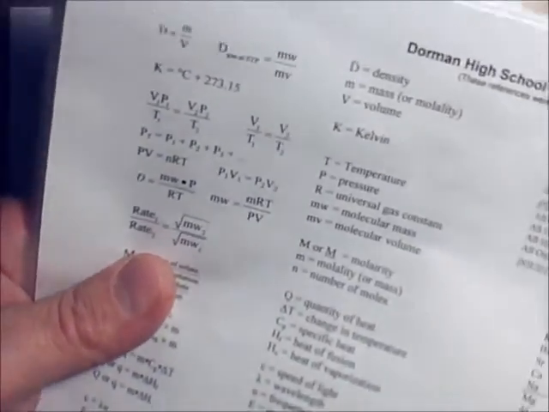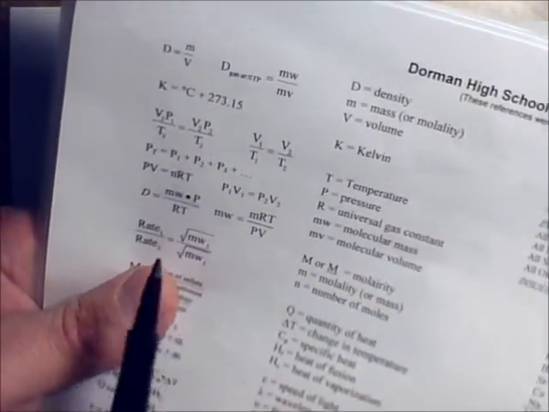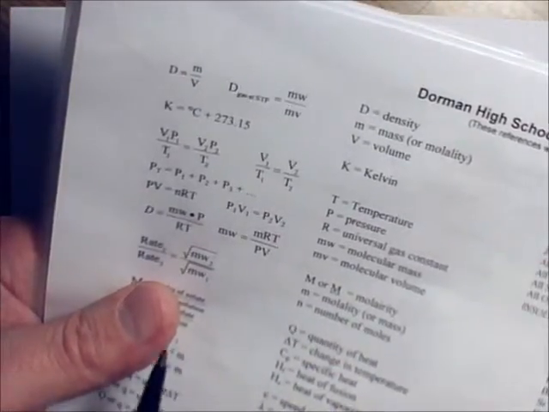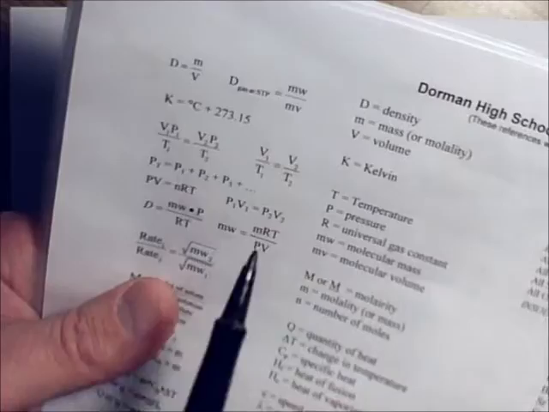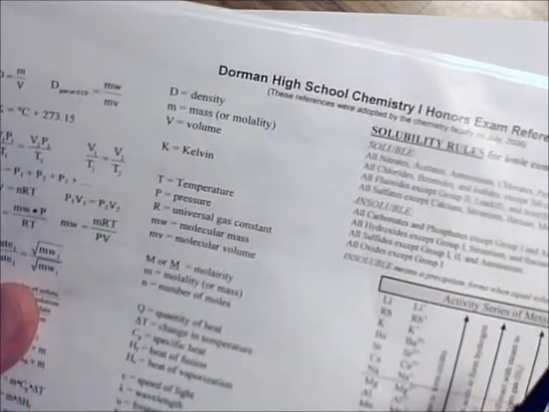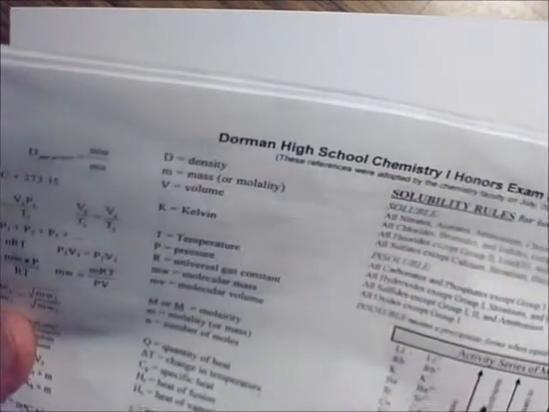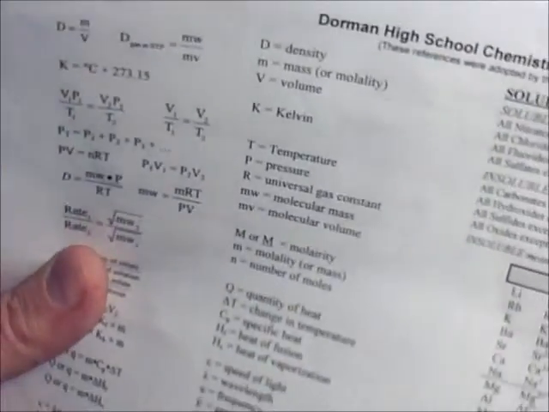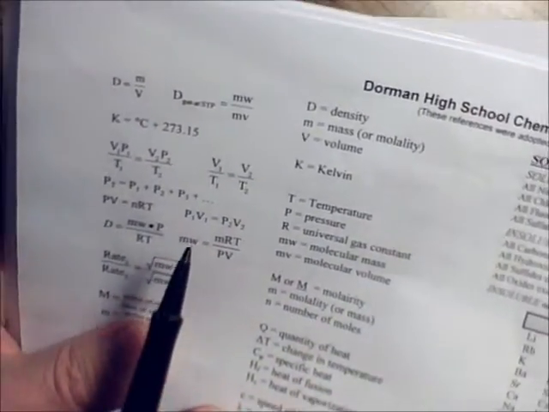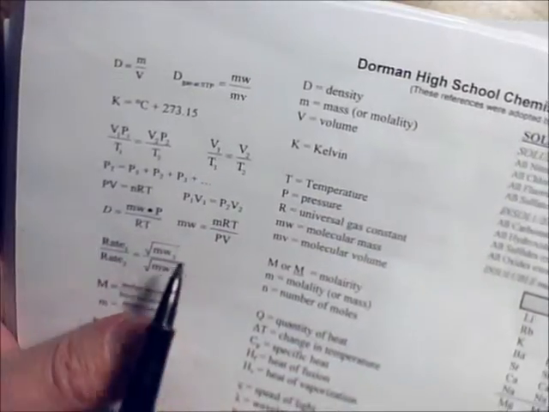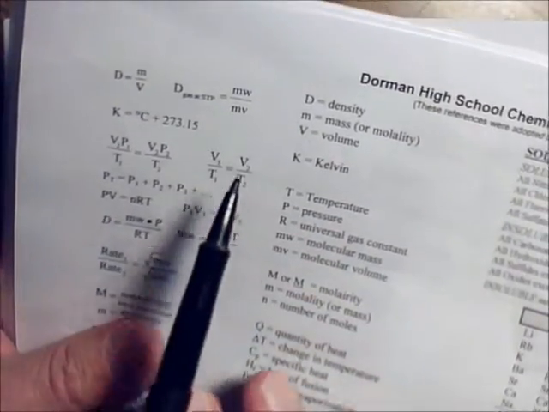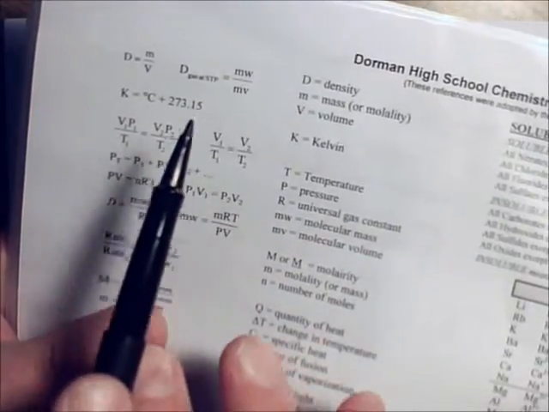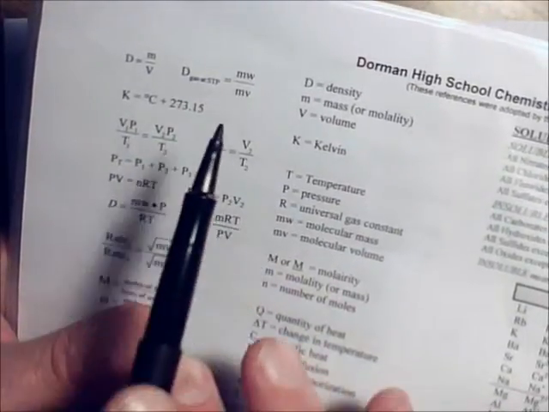Now I've made it a little bit easy for you, because if you get out your test references, hint, hint, and look on this page, the same page that you have the solubility rules and the activity series of metals, you're going to find that all the gas laws we're going to use in this unit, in this class, are found right in here.